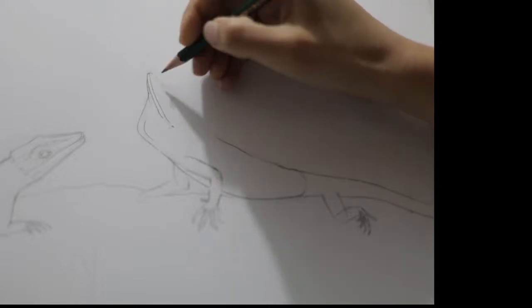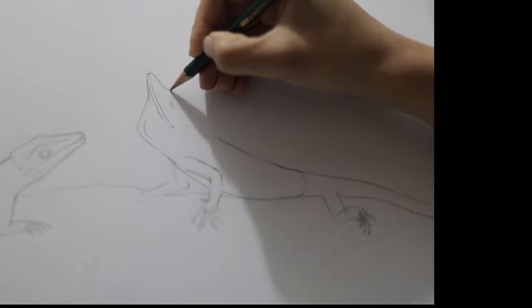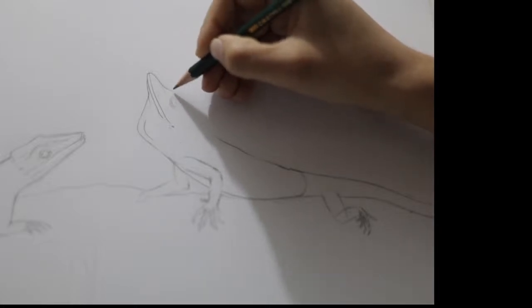I really feel like I'm drawing a dinosaur. Okay.